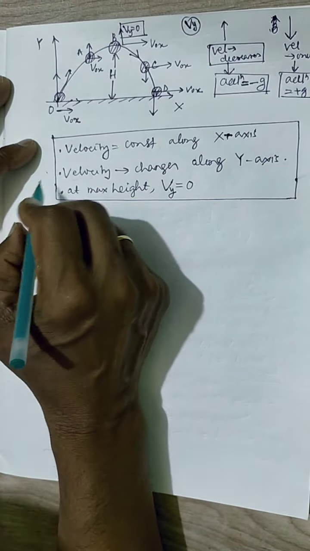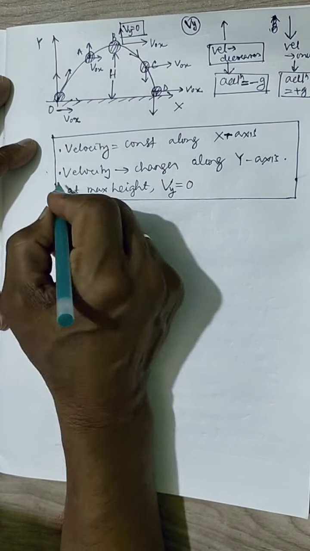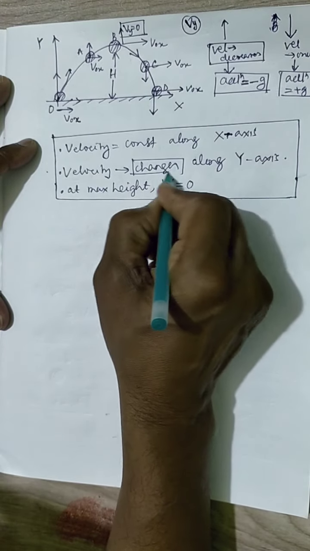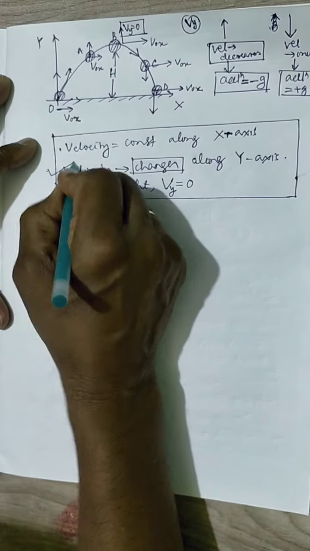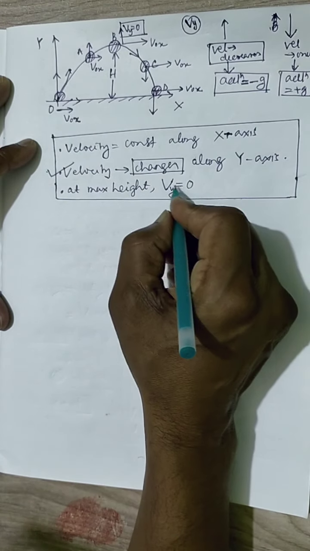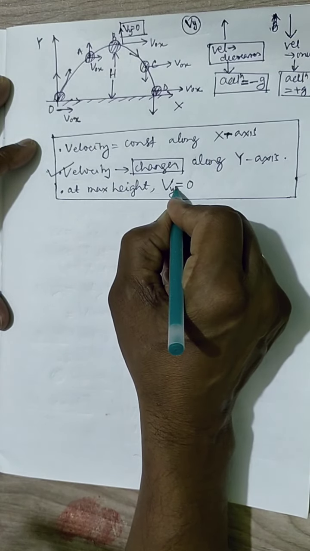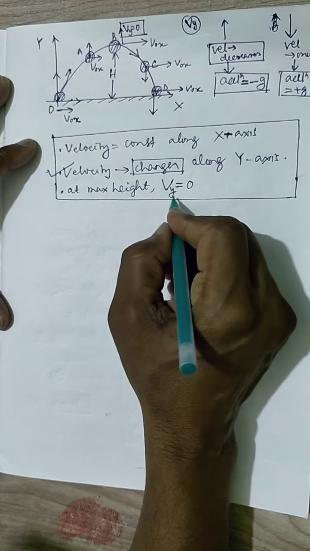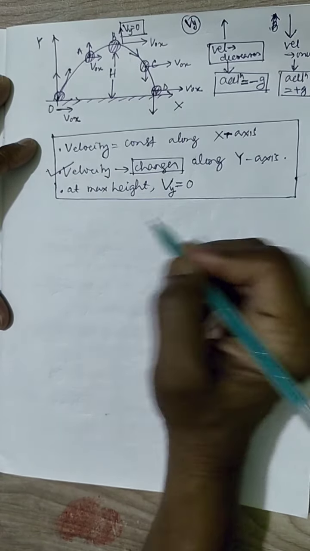This we need to remember: velocity changes along the y-axis, and at maximum height the velocity of this vertical component is 0.